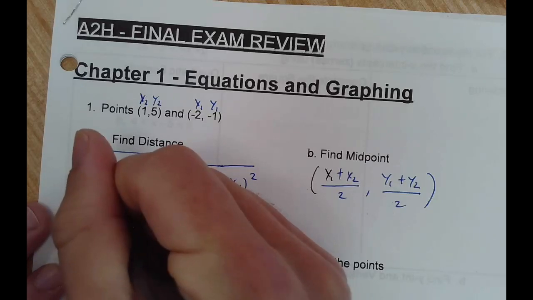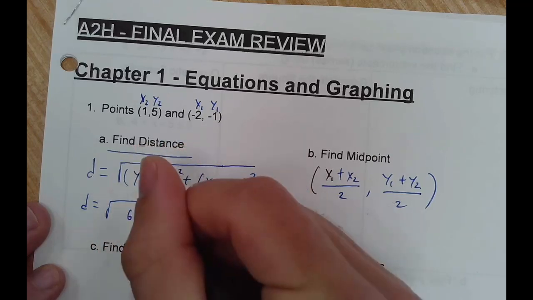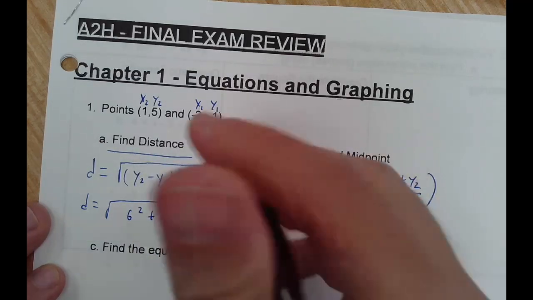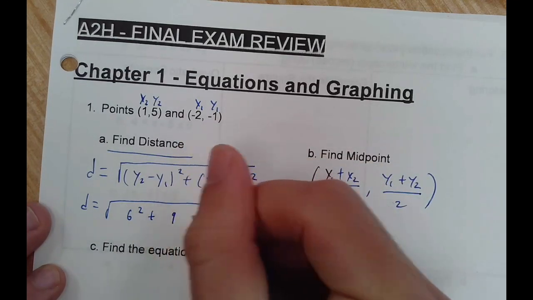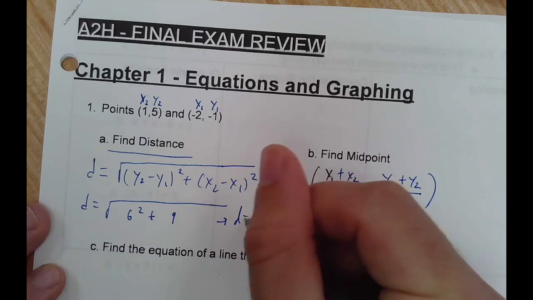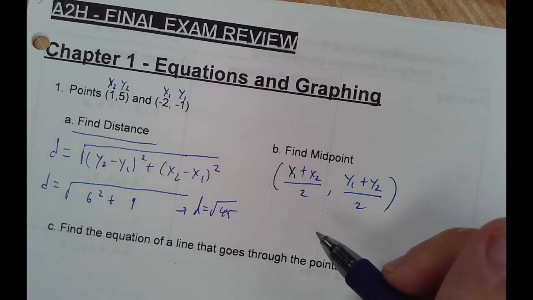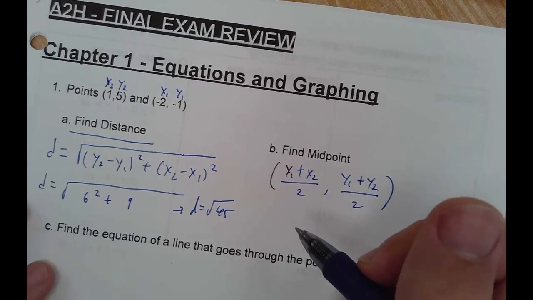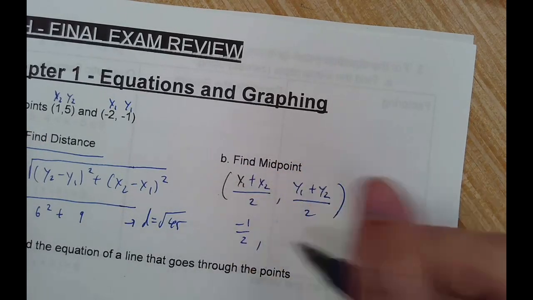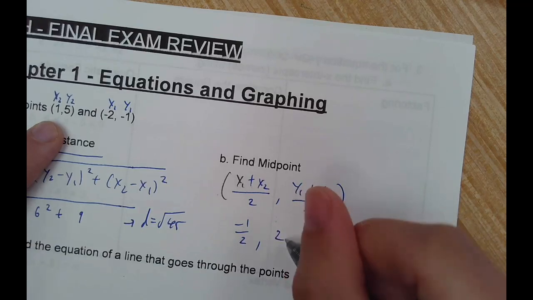So d here will equal the square root of 6 squared plus 9 squared. Sorry, 9. Just 9. So that's 36 and 9 is 45. So distance is root 45. Over here, we have the midpoint, so x1 plus x2 would be negative 1 over 2, comma, 4, that's 5 plus negative 1, that's 4, so 4 over 2 is just 2.